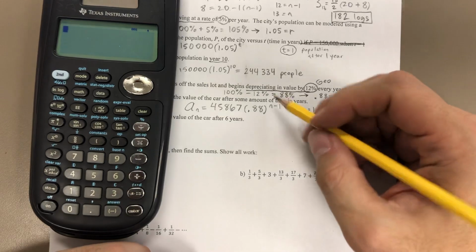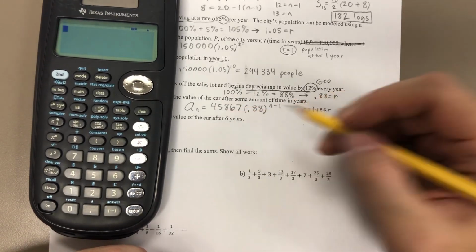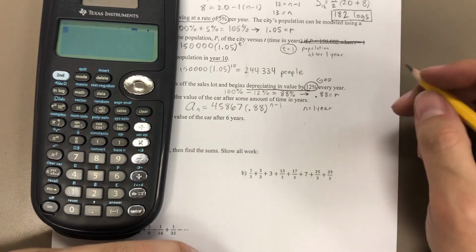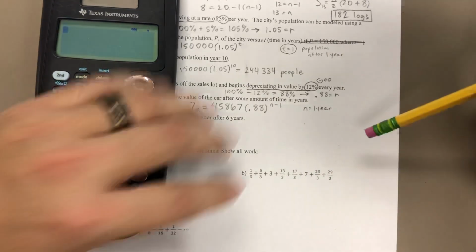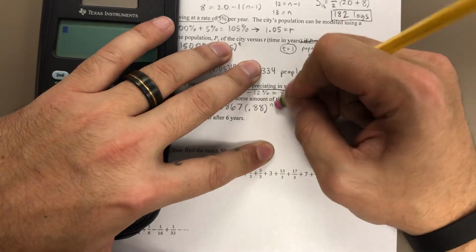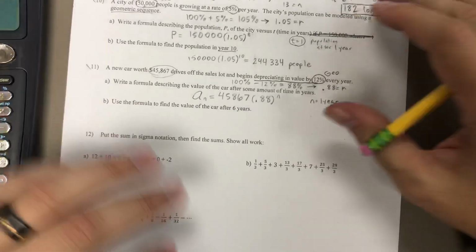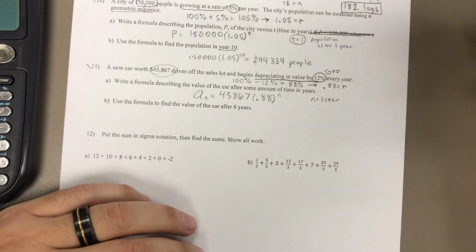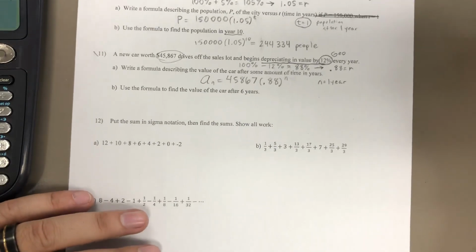So if I plug in 1, what do I get? 1 minus 1 is 0. Anything to the 0 is 1. 1 times 45,867 is 45,867. So it didn't lose any money. So this is when you need to take off the minus 1 on this word problem. There are some cases where you leave it on. You just kind of need to make sense of it in the context of the problem. So make sure that you pay attention to that.